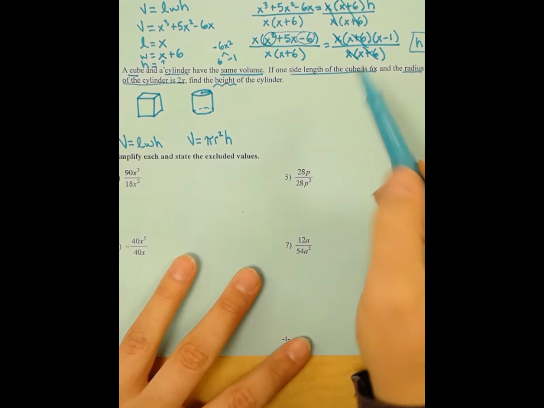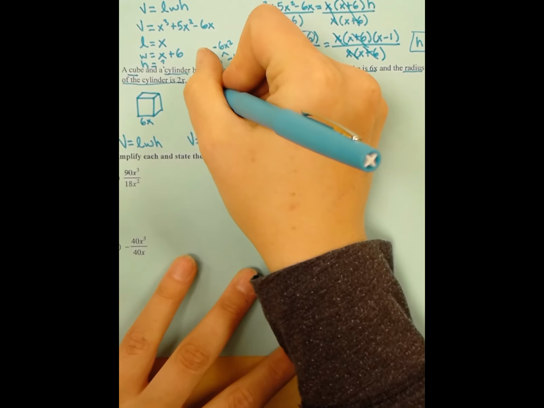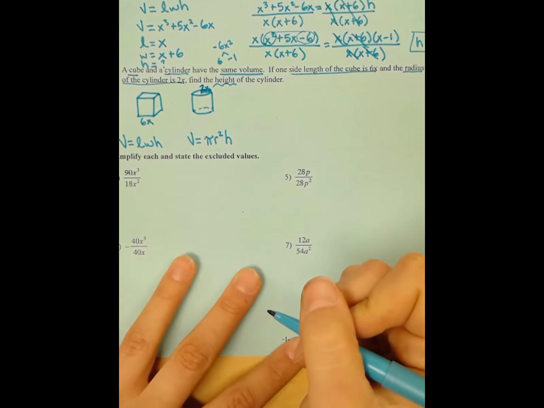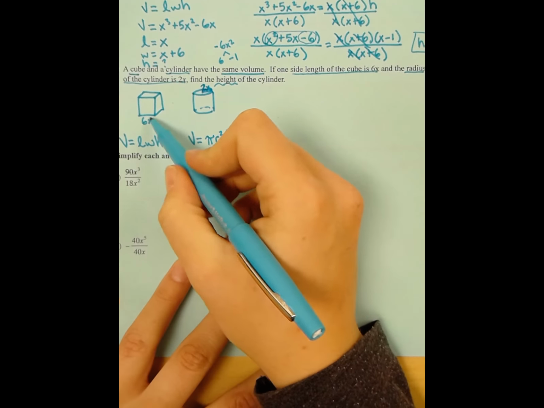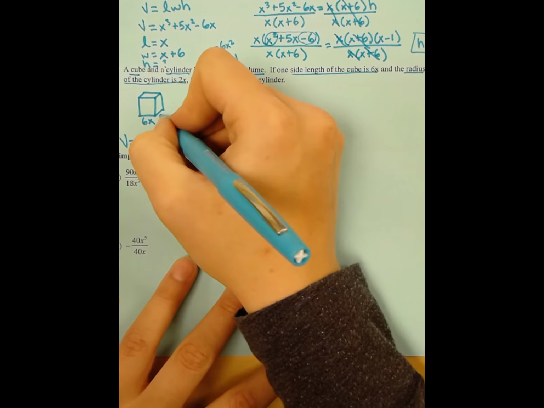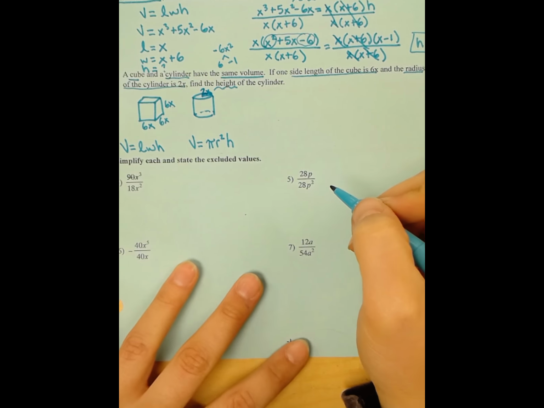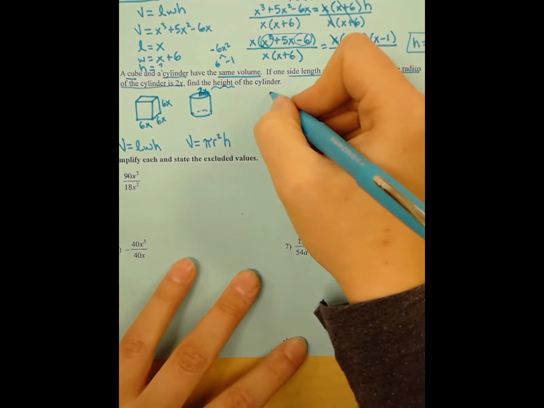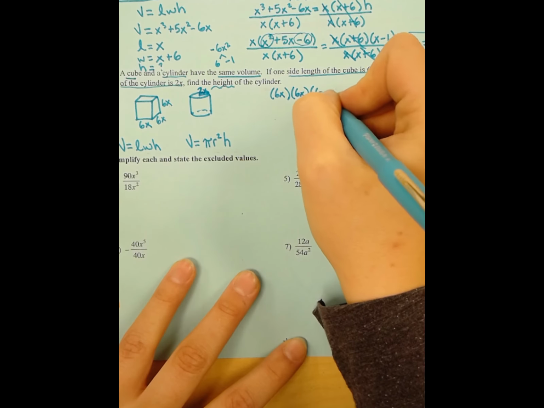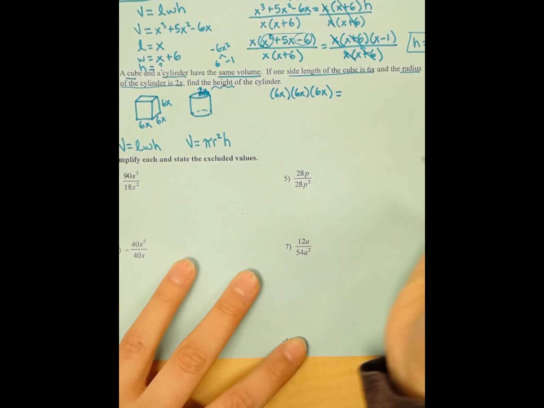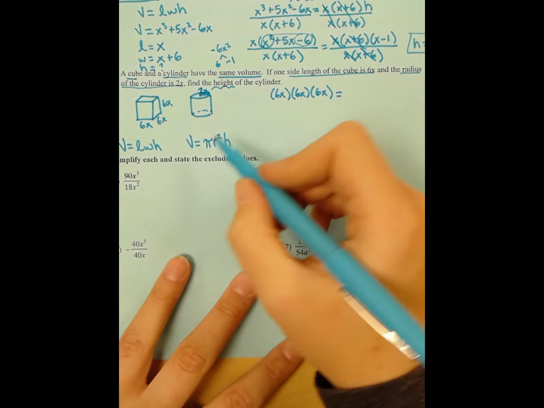So one side length of the cube is 6x, and the radius of the cylinder is 2x. Well, if I want volume, length times width times height, it's a cube, which means all of those are going to be the same dimension. So for the volume of the cube, I know it's going to be 6x, 6x, 6x. I could write it as 6x cubed and solve it that way, but I'm going to keep it this way because it's going to make it easier to cancel.